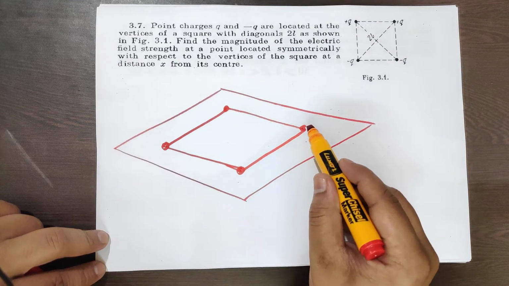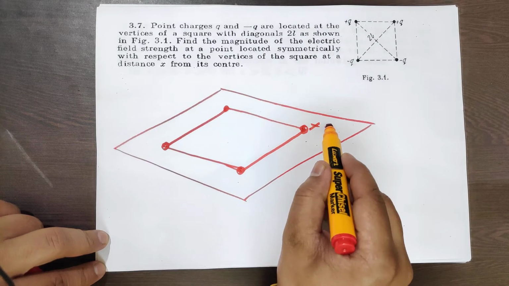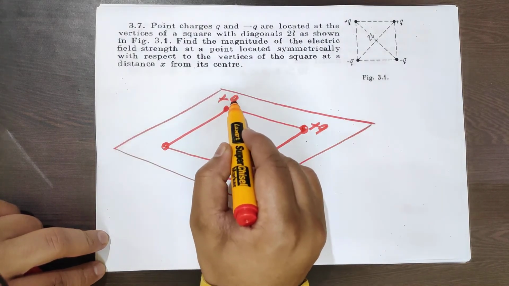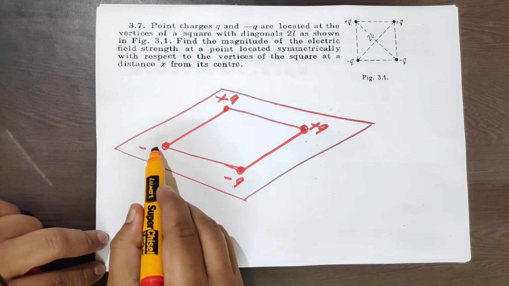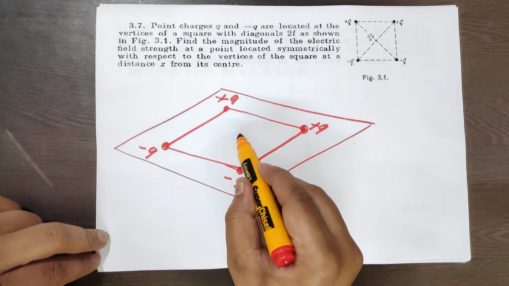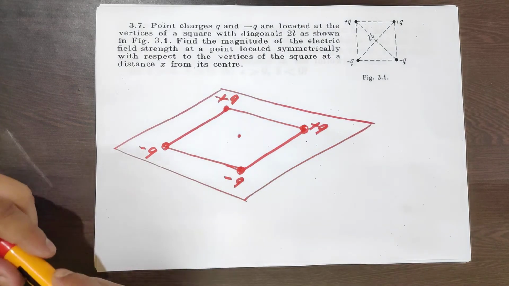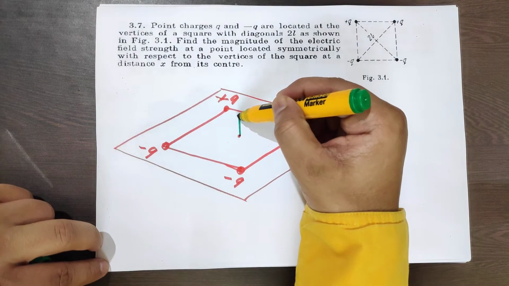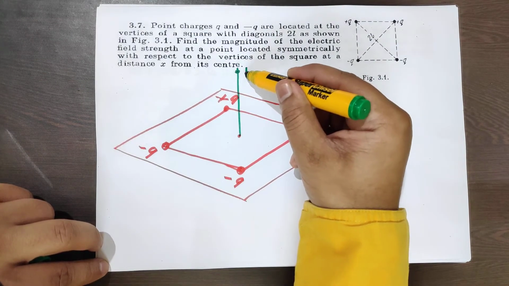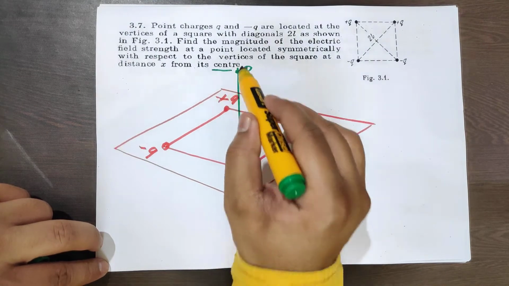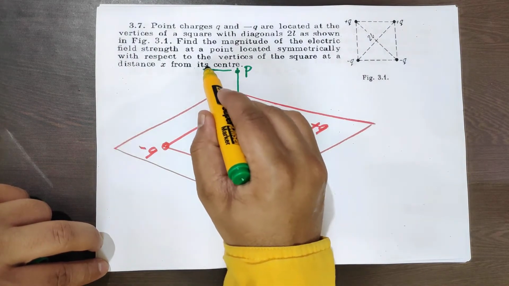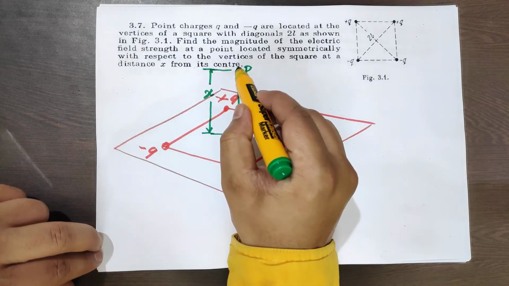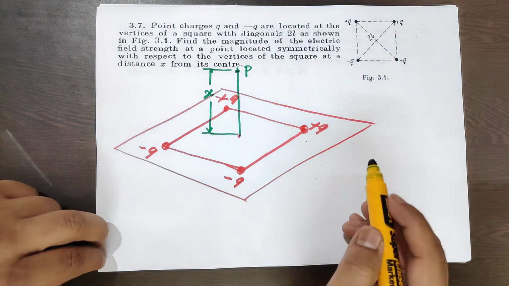These are the point charges, plus q, minus q, plus q, and again minus q, and through this center, perpendicular to the plane, on this perpendicular line, you have a point P and the distance of the point P is x. There it is, and you need to find the electric field at this point due to the charges.